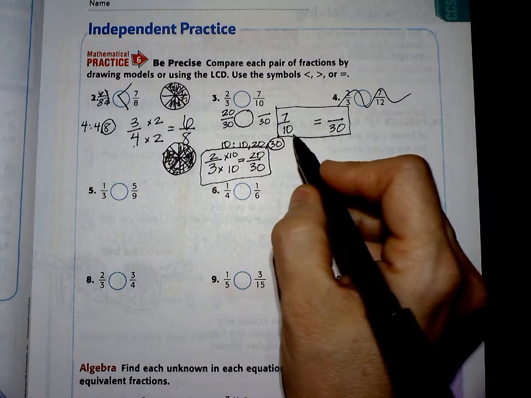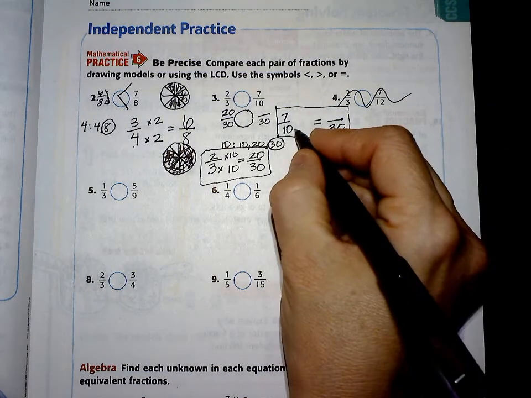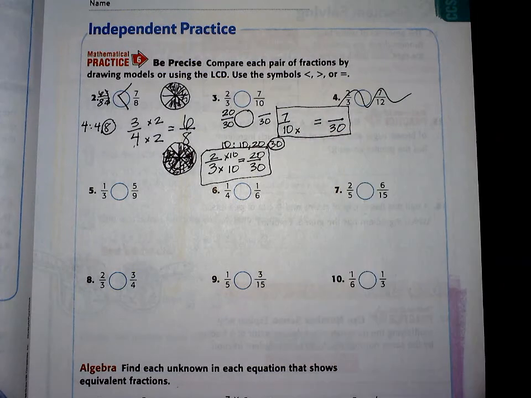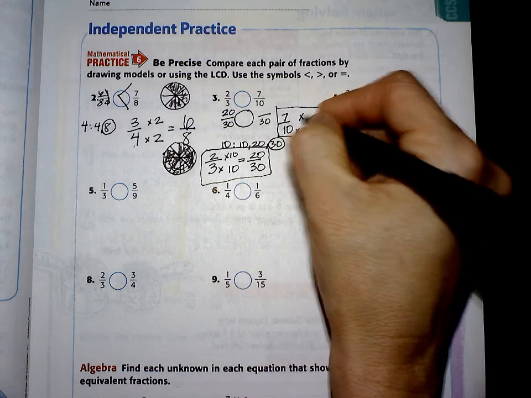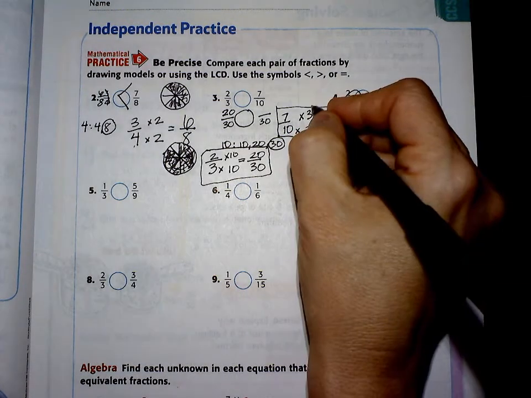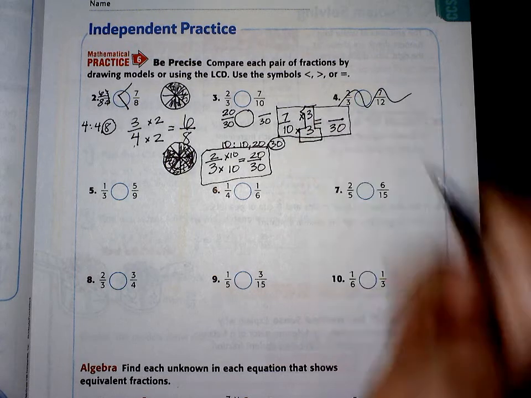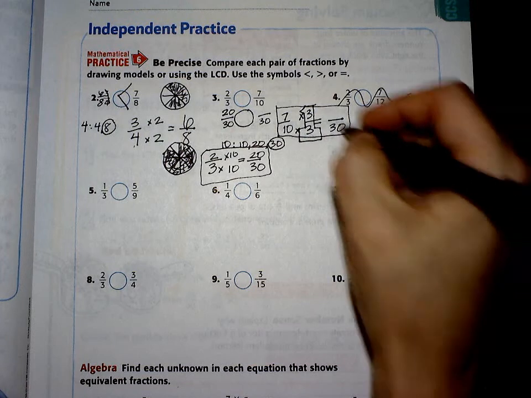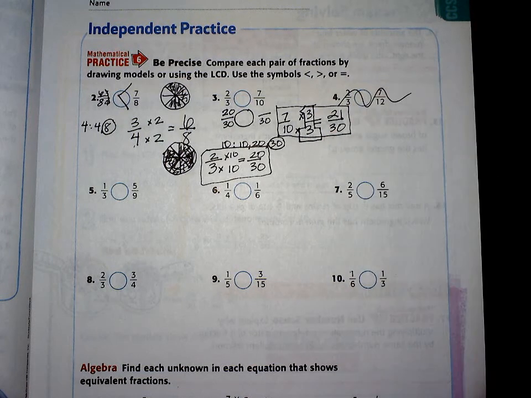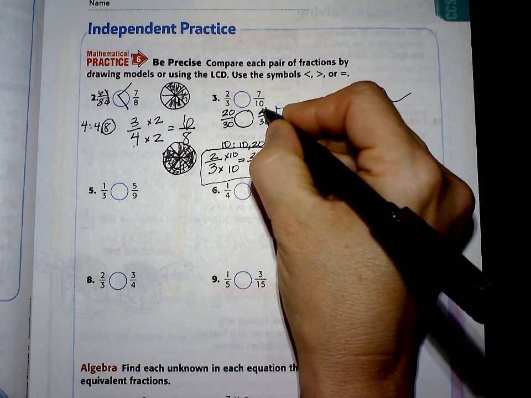Okay, so now think, from 10 to 30, are we multiplying or dividing? We're multiplying. So 10 times what equals 30? 10 times 3. So same thing on the bottom, same thing on the top. I always have to do the same because remember, we're really just multiplying this. This is our big giant 1. We're multiplying it by 1, 3/3. So 7 times 3 is 21. Now you can go back to your 7/10 and put that that's 21 30ths.